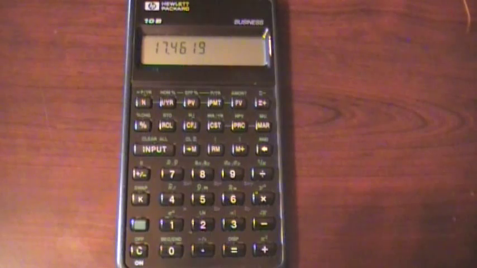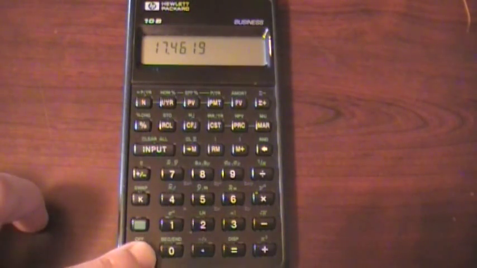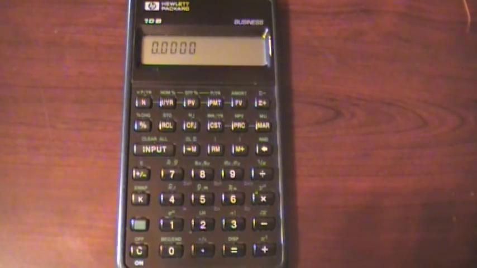Now another type of calculation that we'll be doing on our Hewlett-Packard 10B calculator is annuities. An annuity is an equal stream of payments or cash flows. For example, your car loan or a fixed mortgage is an example of an annuity because the payments are equal every month.